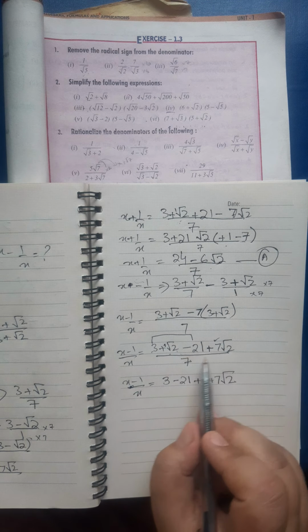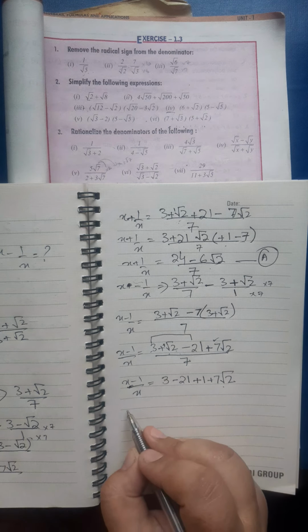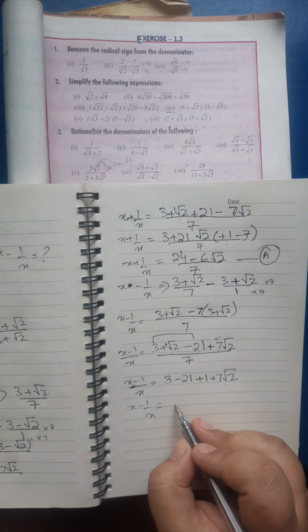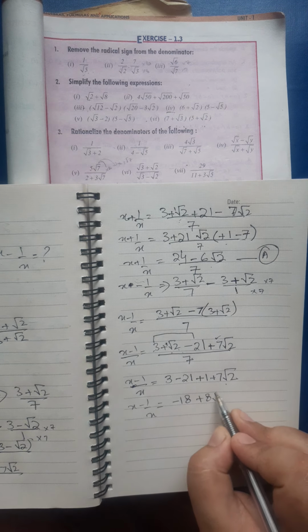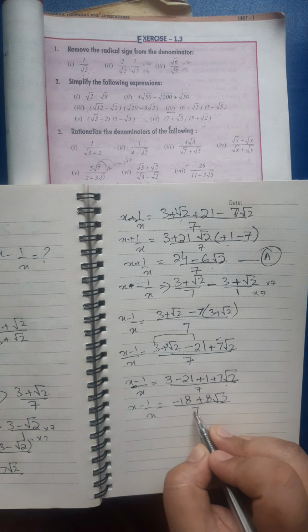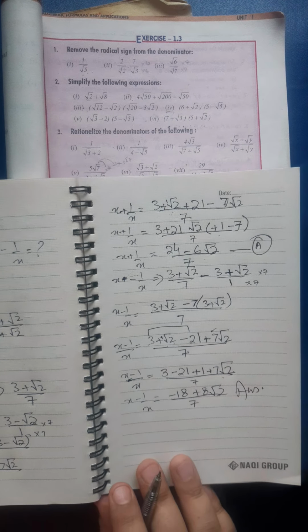Although there are 2 under root 2, we will take it once and we will solve their indexes. So x minus 1 by x is equal to 3 minus 21 is minus 18, and then plus 8 under root 2, and the denominator was 7. Here 7 is the denominator, and we have completed this, and this is the answer. Hope you understand.